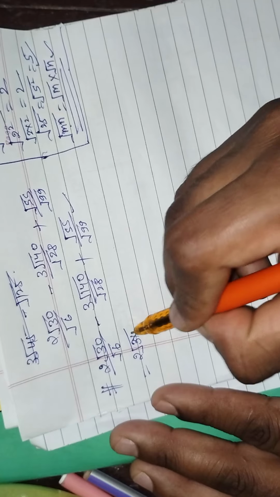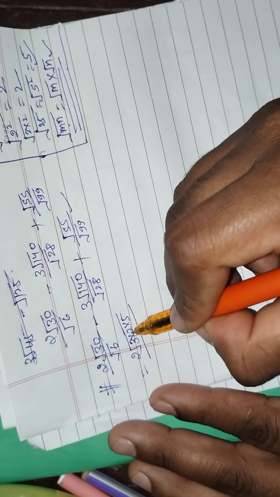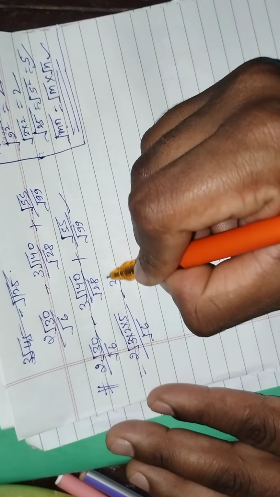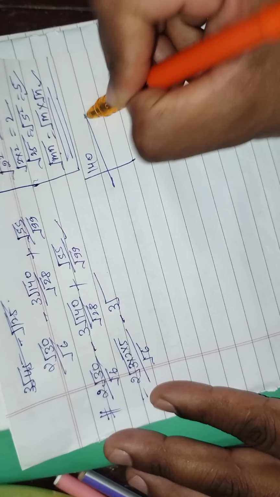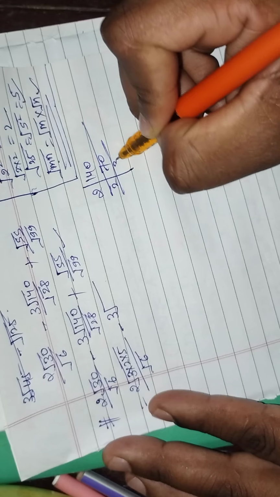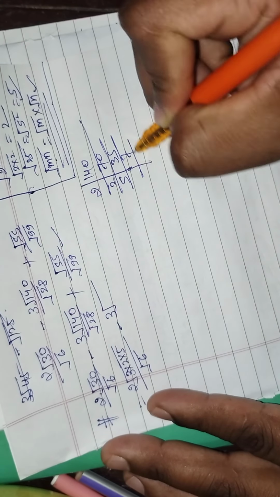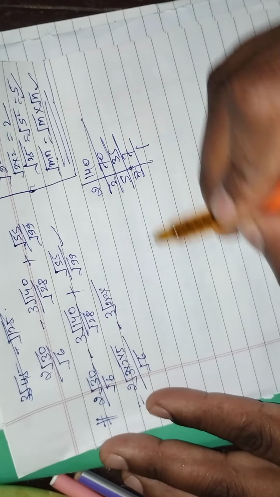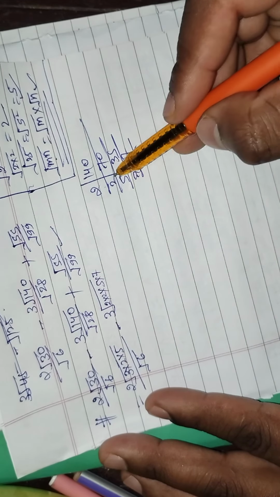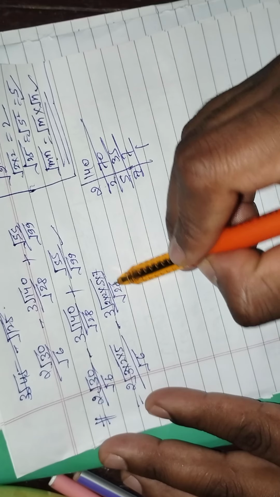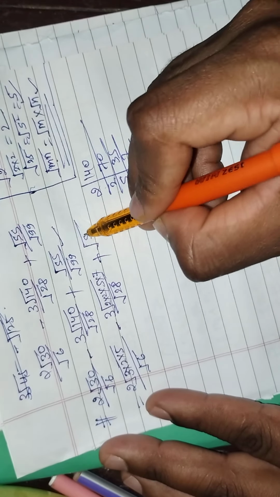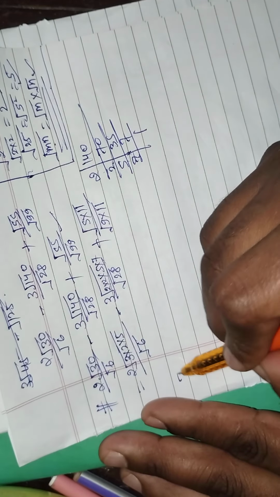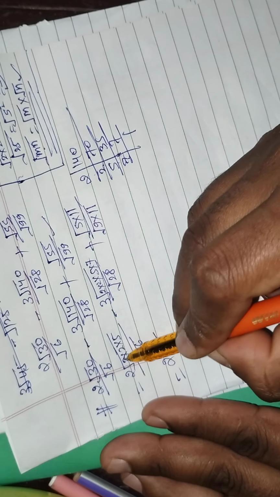I can write 30 as 2, 3 and 5 under root, over under root 6. Now let's do the prime factors of 140: 2, 70, 2, 35, 5 and 7. So I can write 2, 2, 5 and 7 there, under root 20, plus 55 as 5 into 11 and 99 as 9 into 11.